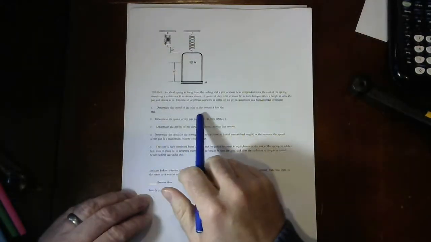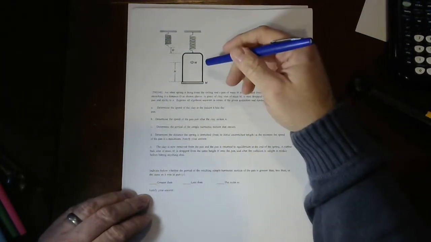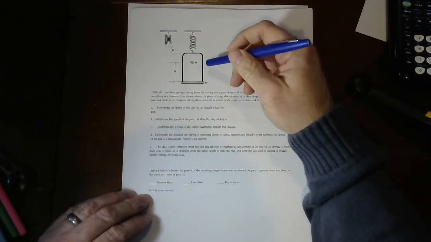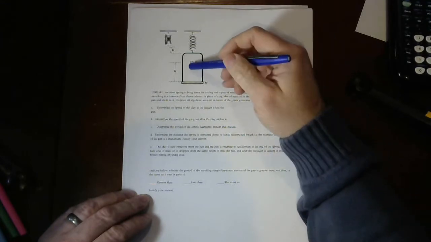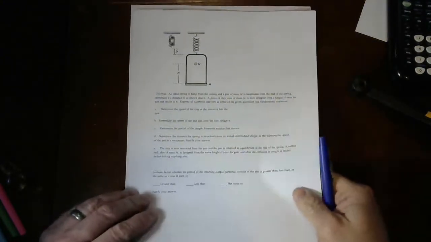Alrighty, here we go. Determine the speed of the clay the instant it hits the pan. You're like, oh, it's going to fall distance h. We could just use kinematics if you want. It's going to fall with an acceleration of g, falling distance h. I think we can do that. So I'm going to go ahead and start with that.